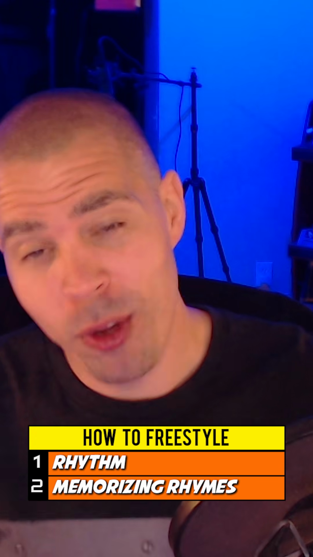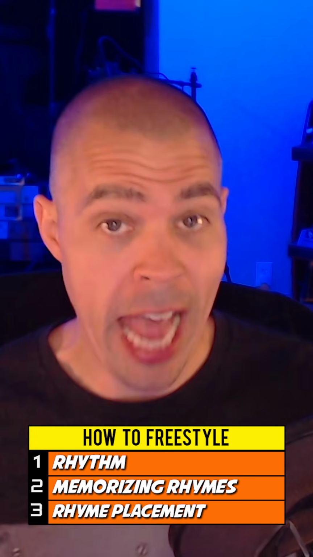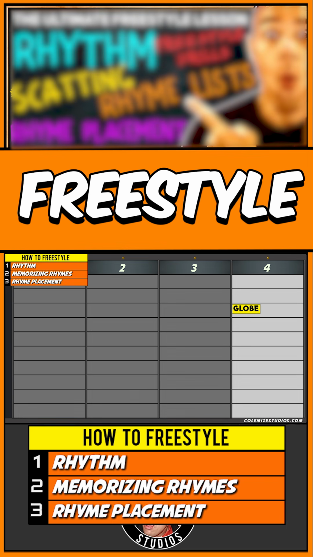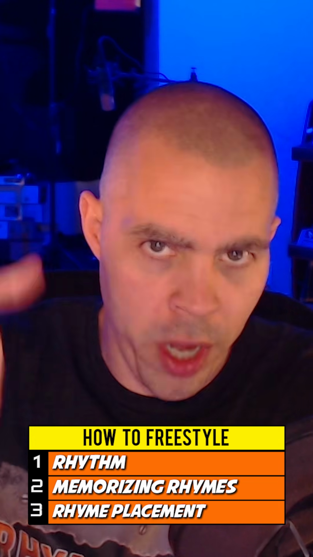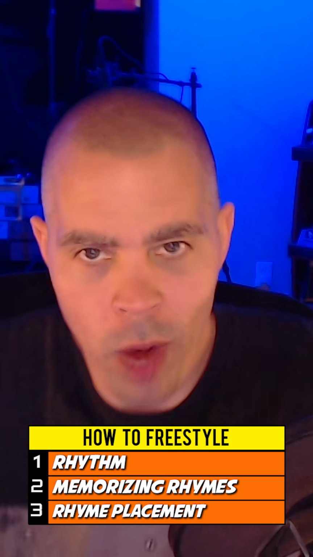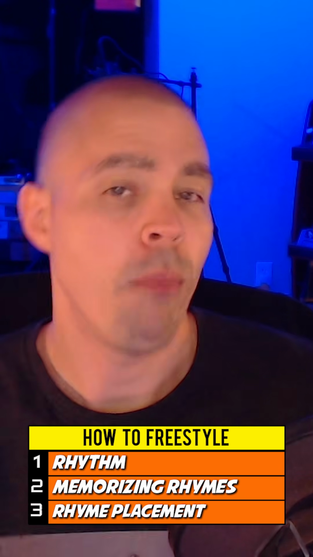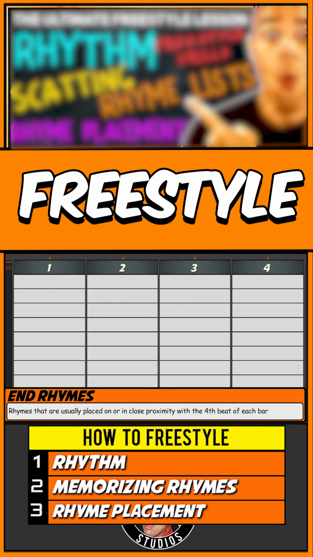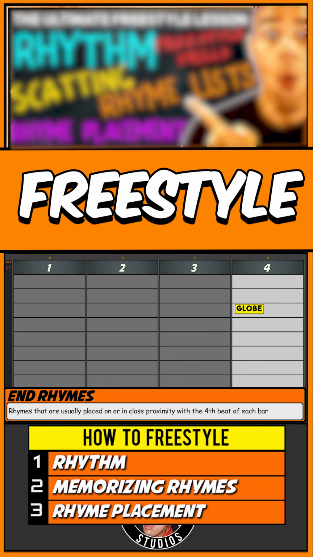Next, you need to be able to create good sounding rhyme schemes out of your rhymes. Now, a rhyme scheme occurs when 2 words that rhyme with each other are placed in relatively the same location for at least 2 bars. And in order to do this effectively, you will need to lean on step 1, which is establishing rhythm, because we typically structure our main rhyme schemes around beats. And the most common rhyme schemes that rappers use are called end rhymes. And these rhymes are usually placed on or in close proximity with the 4th beat of each bar.